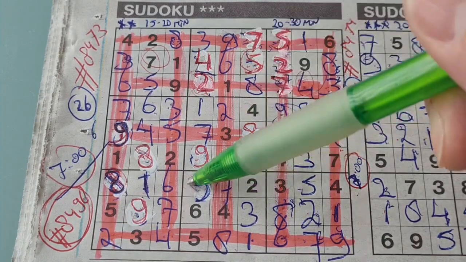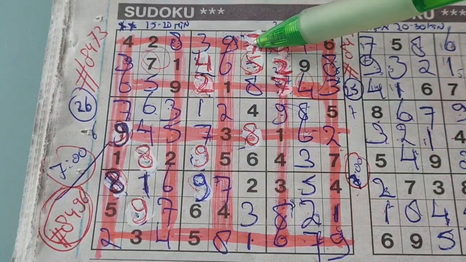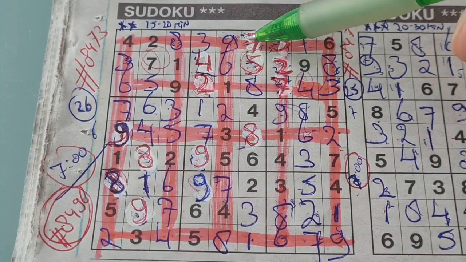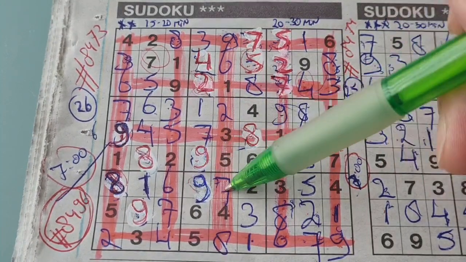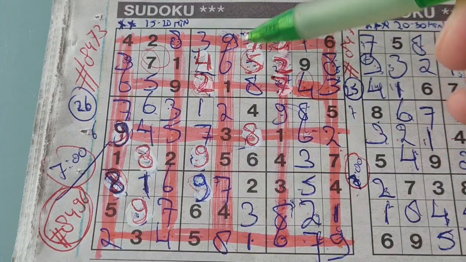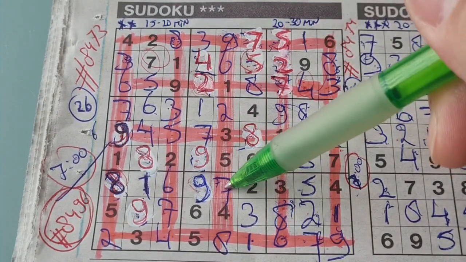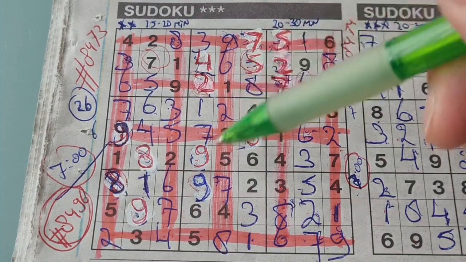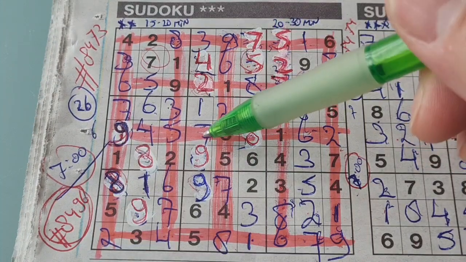Or one of these 9s should be switched here. I can switch here 7 and 9. So we have a 7 here. So this 7 should be also switched 7 and a 9. So we have a 9 here, 7 here, 9 here. Here also a 9. So this 9 should be correct. And then this 7.